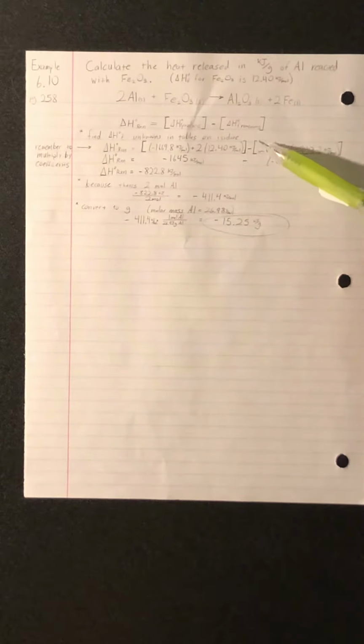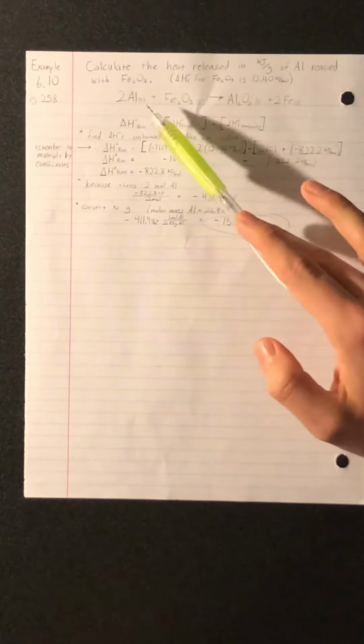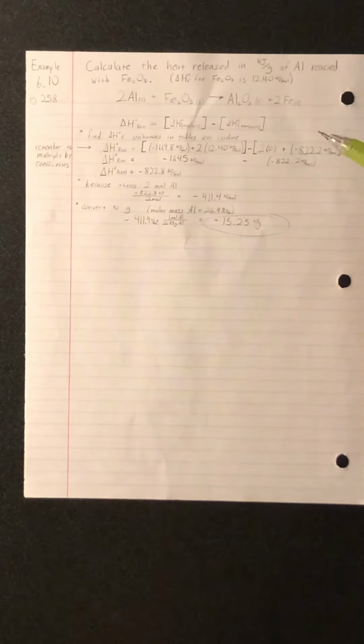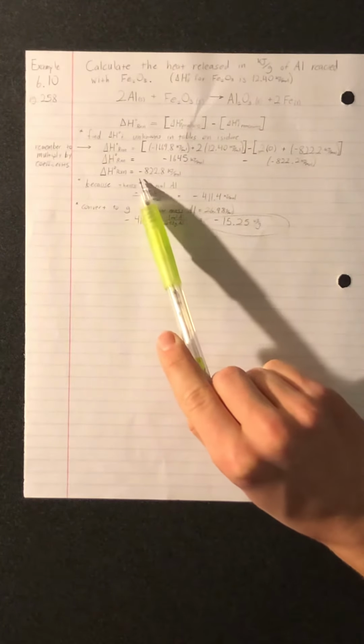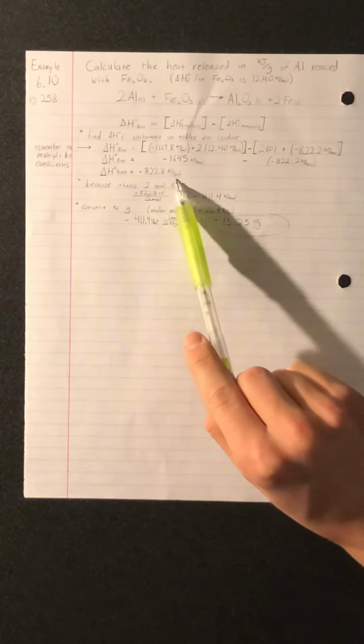which is the coefficient 2 of aluminum times 0, because the delta H of aluminum in its solid state is 0. And you add that to the delta H of thermite, which is negative 822.2. And then you subtract those, and that equals negative 822.8 kilojoules per mole.